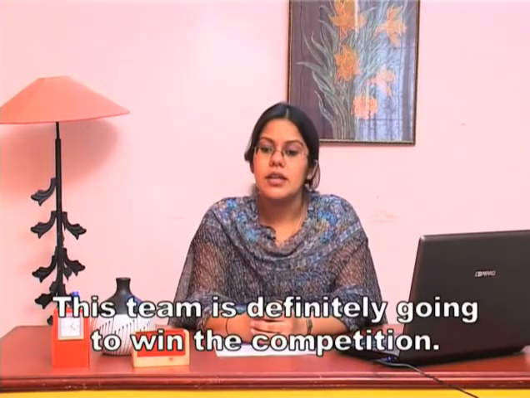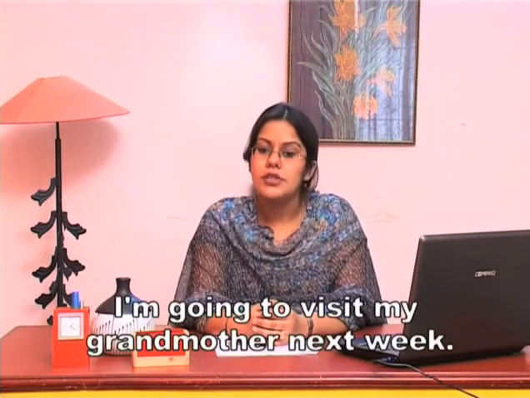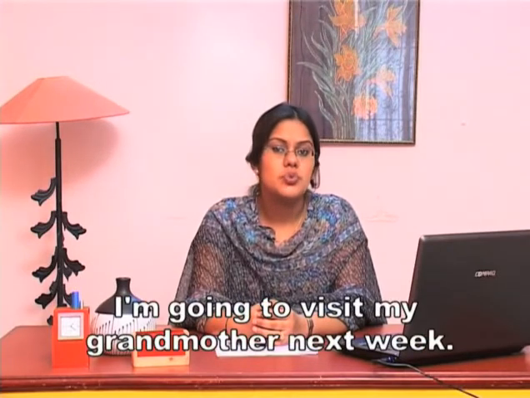Another example, this team is definitely going to win the competition. Again, maybe the team is very strong, so you have high hopes about the team and you say it is definitely going to. Going to depicting future. Next, I am going to visit my grandmother next week. Very simple example. Next week means future. आने वाले week में you will visit your grandmother.